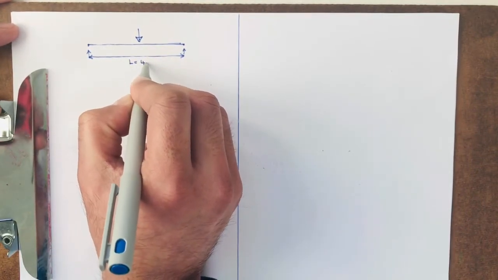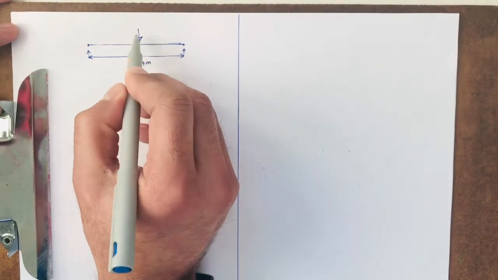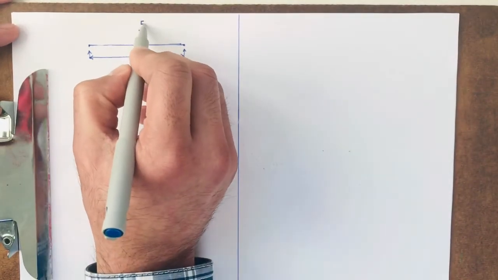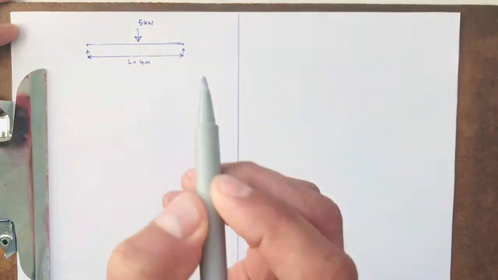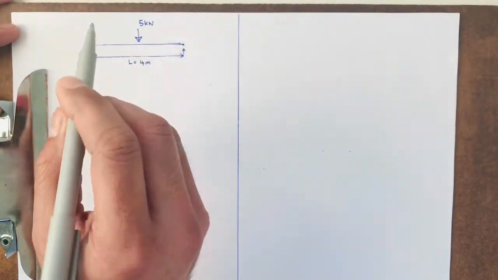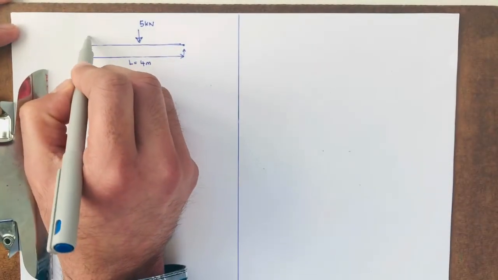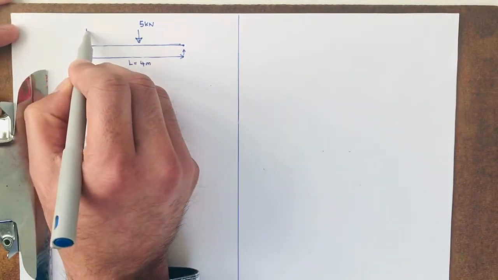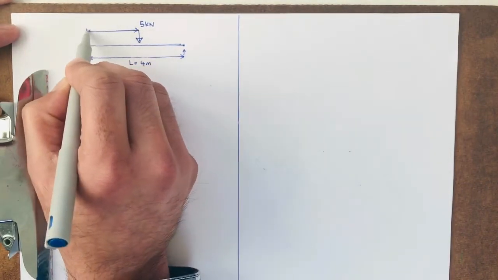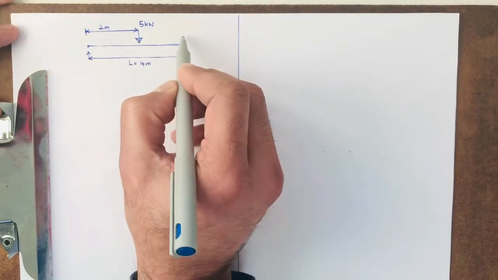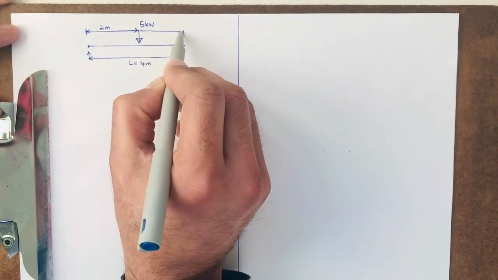I would assume the length of this beam is 4 meters, and the concentrated load is 5 kilonewton, and the load is right in the middle of the beam. So this is 2 meters, and from that support is 2 meters.